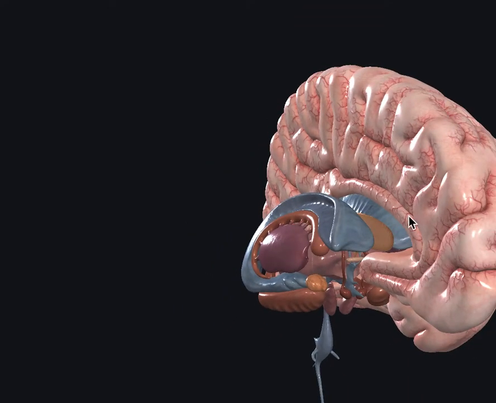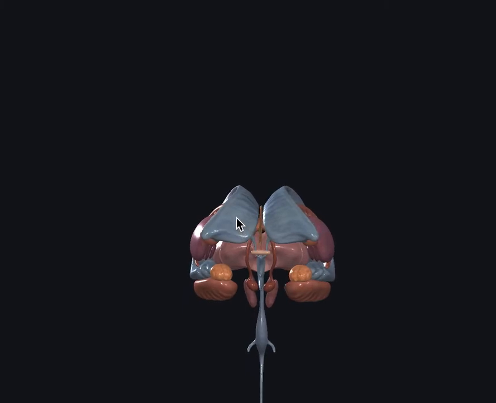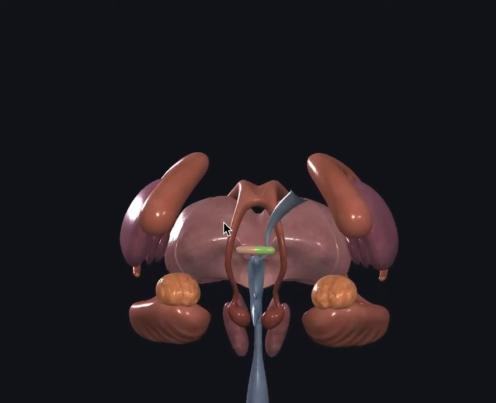To get a better view of the pair of structures, we'll also go ahead and hide this. We can hide the lateral ventricles, and the choroid plexus on both sides, and the septum, the anterior commissure we can hide. So these are all pairs.